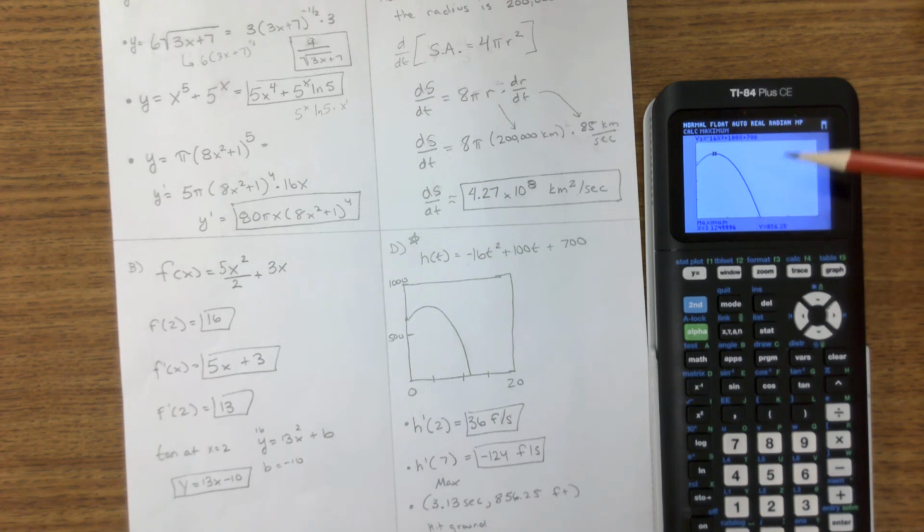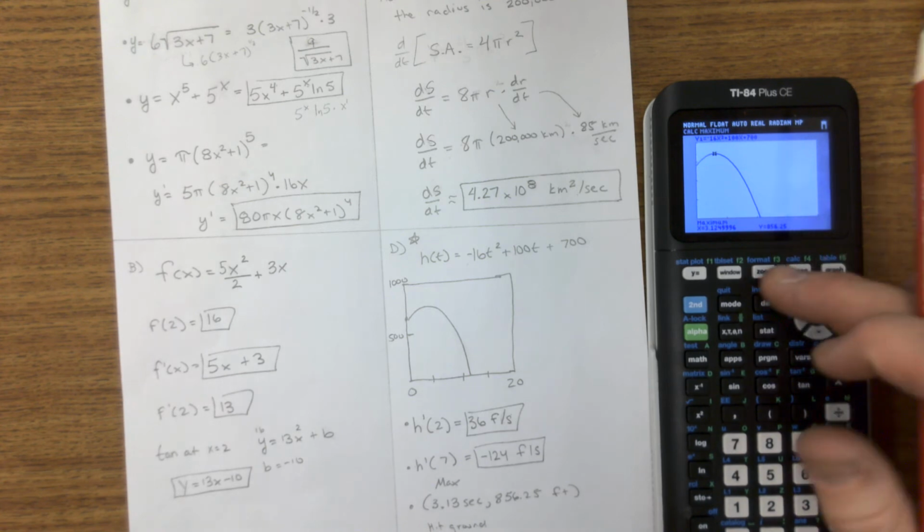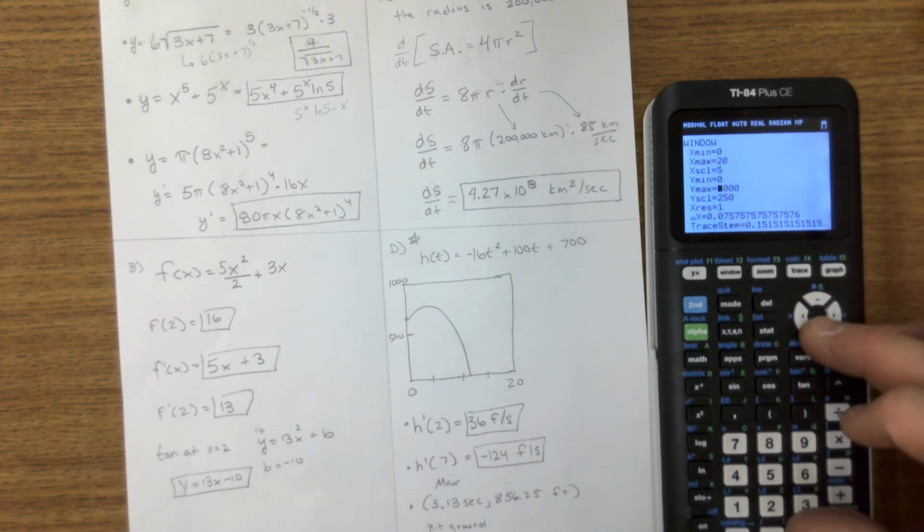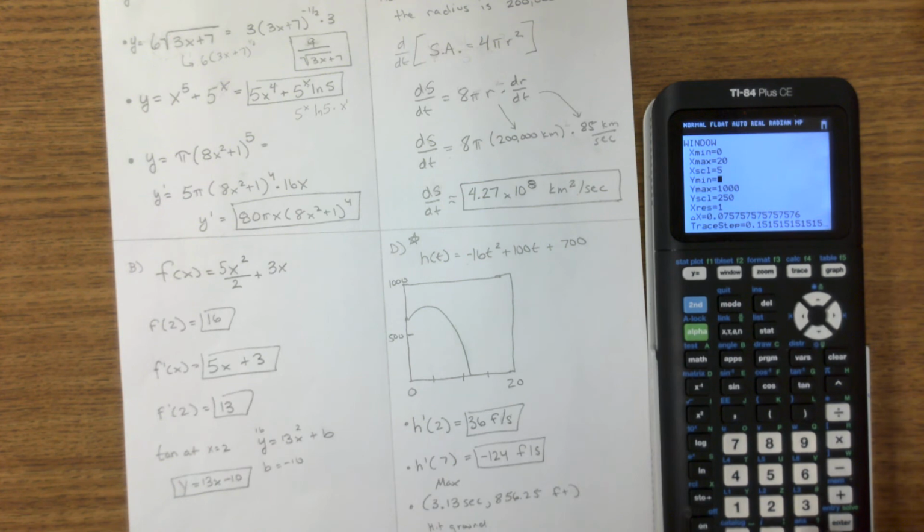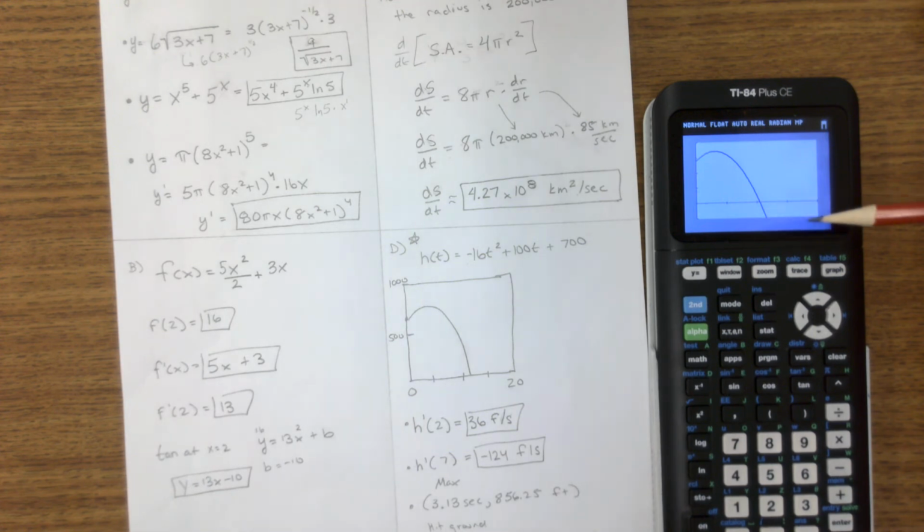All right, when does it hit the ground? Well, it hits the ground here. One thing I like to do on the ground problems is I'm going to hit window, and I'm going to go change my minimum to maybe like negative 250. So now I have a picture of the ball going underneath the ground. It hit the ground. All right, what can I do now?